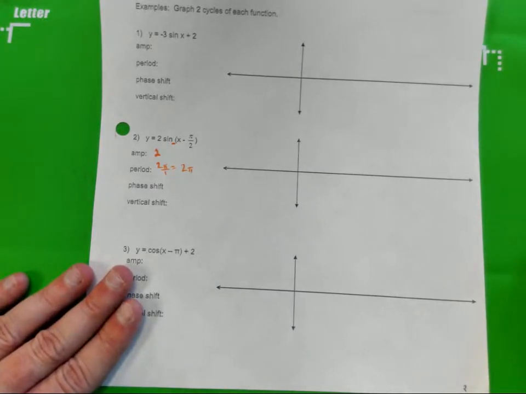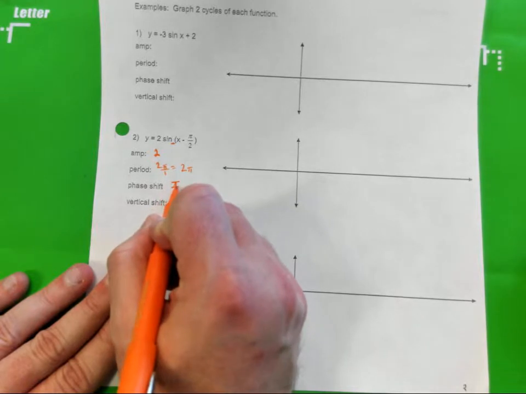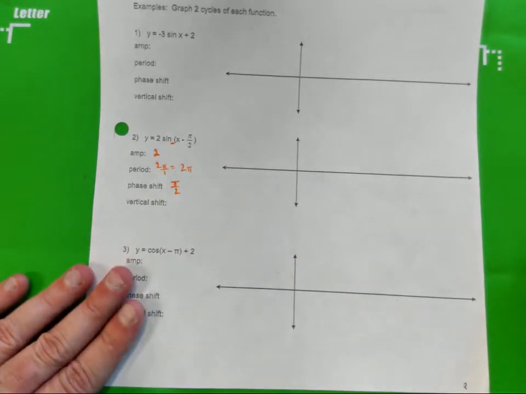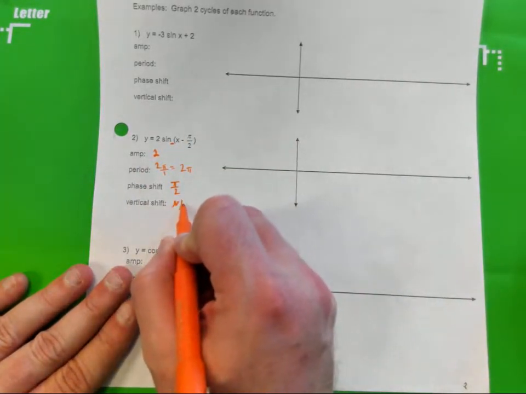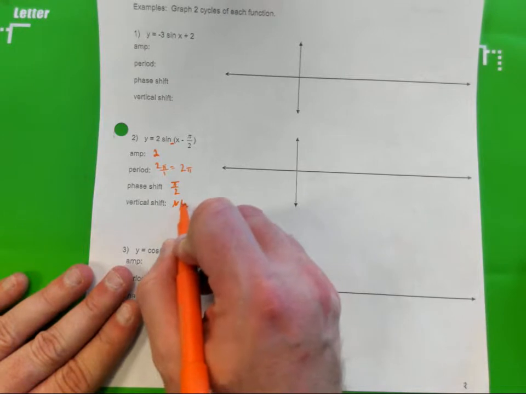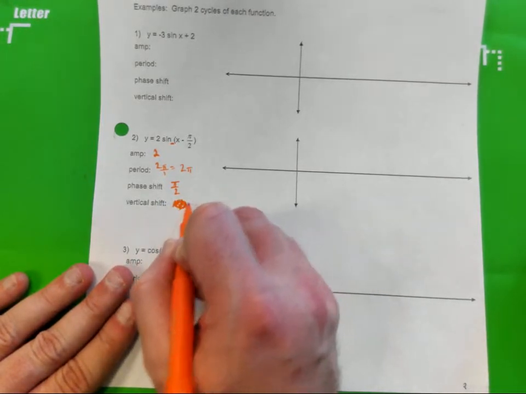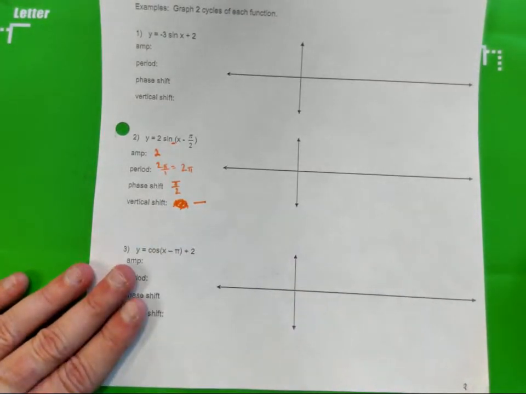Phase shift. What's my phase shift? Would you put negative pi over 2 or pi over 2? Pi over 2. Opposite what you see. Do I have a vertical shift? No. I put not available, or that just sounds horrible. Just put a line, it doesn't exist.